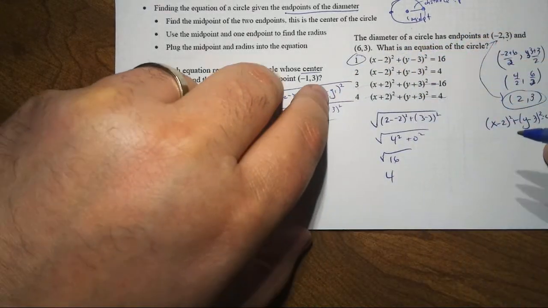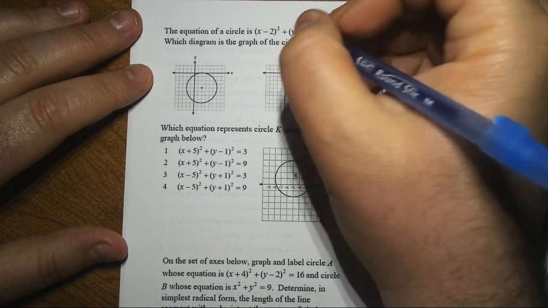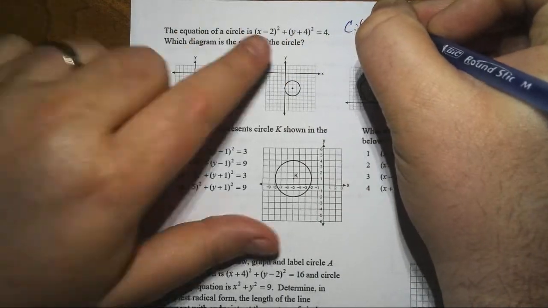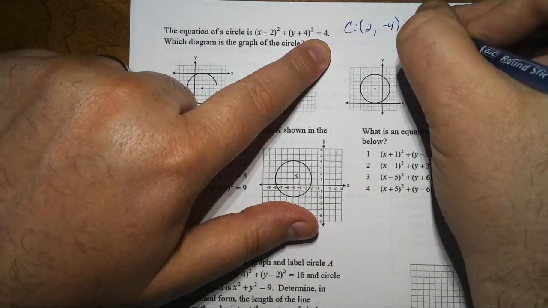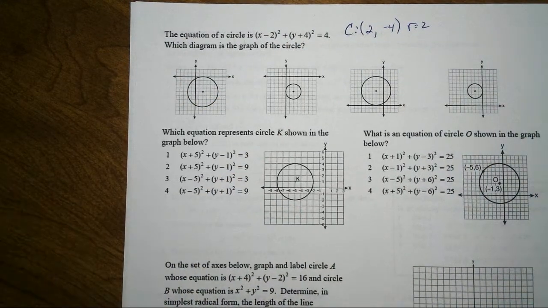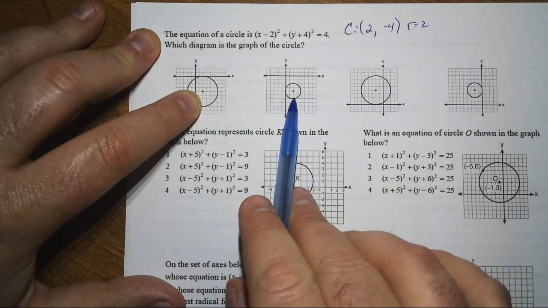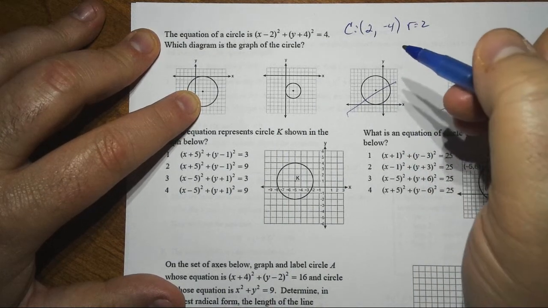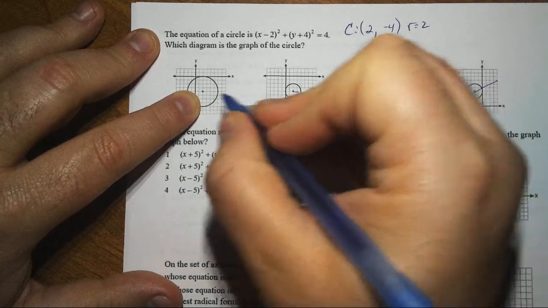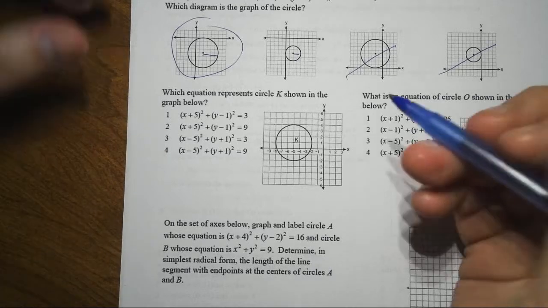All right, on to page 2. All right, equation of the circle is given with diagram. So once again, find the center, change the signs, +2, -4, square root this guy, the radius is 2. So it's got to be a center 2, 4, so, or 2, -4, that's this one, right? That one's out, and that one's out, okay? And then the radius should be 4, so you can count that one's 2, that one's 4. There's my choice.